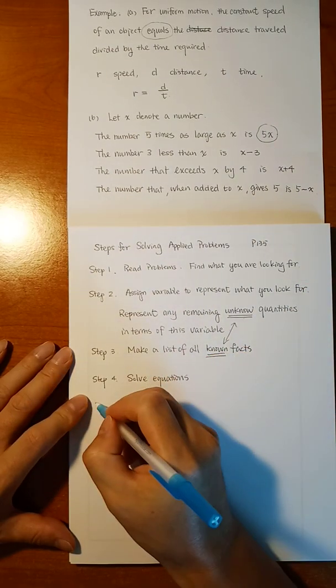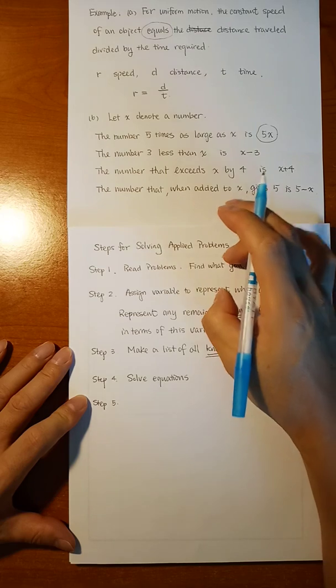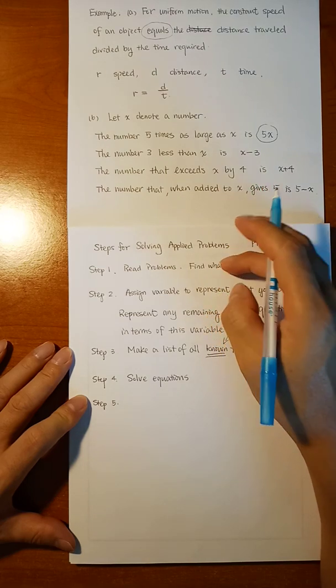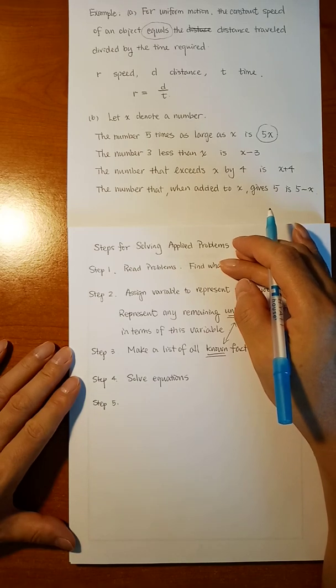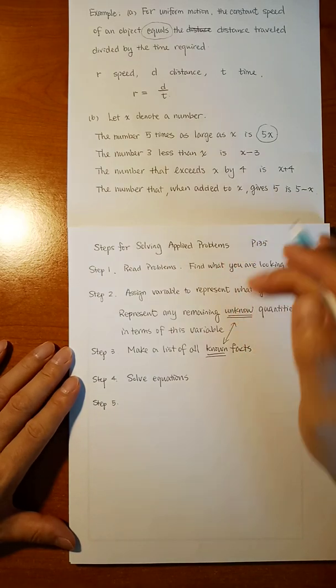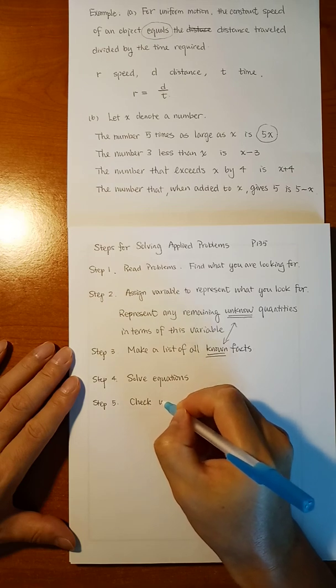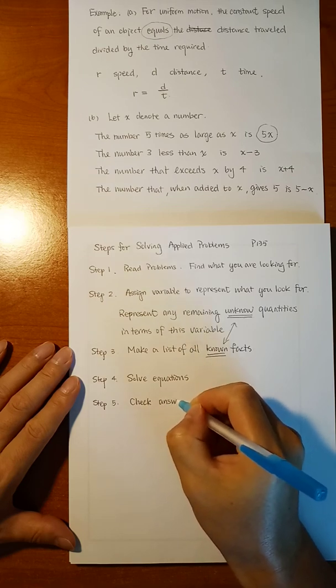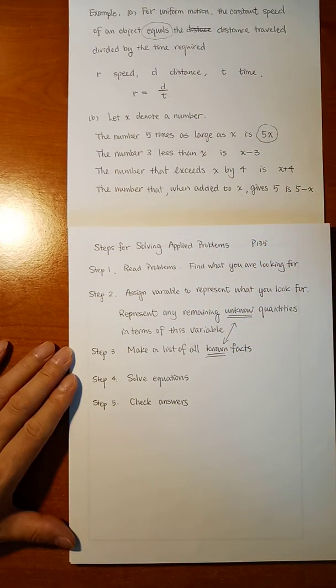But after you get the answer, you have to verify it in this real world problem. In the real world problem, possibly you don't have a negative time, or a negative length. So you have to check the answer. Okay, so these are the summarized 5 steps in the textbook.